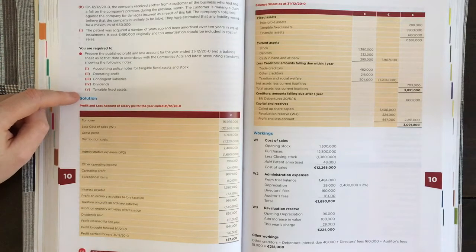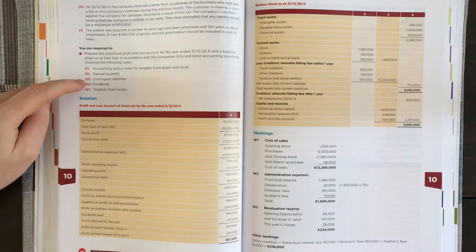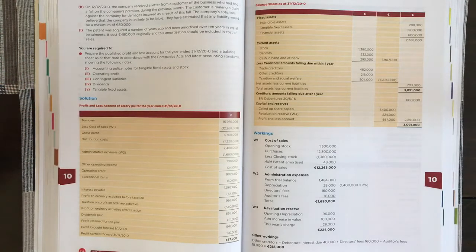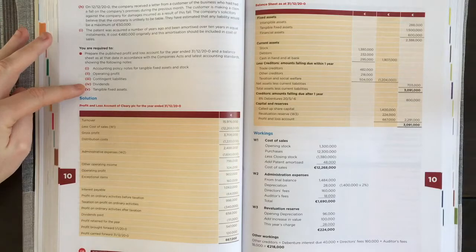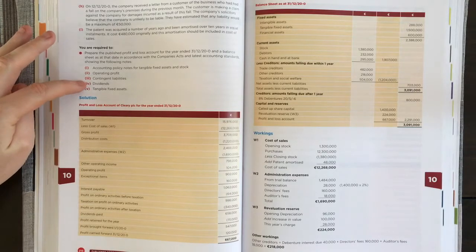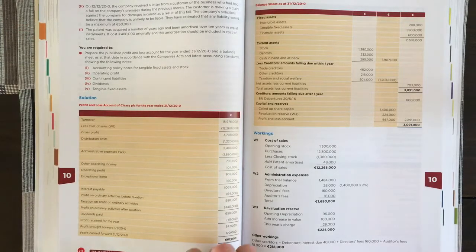Tangible fixed assets has come up every year. The contingent liabilities one comes up occasionally, not that often actually. The dividends one comes up a little bit as well, but those two are a little less likely. Other stuff is cycled in for them sometimes.